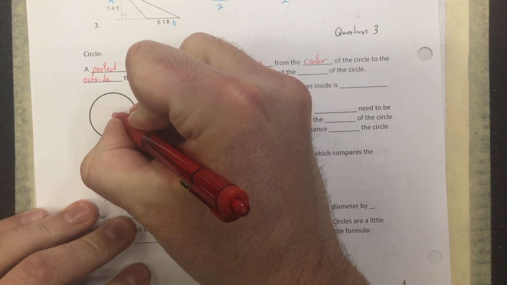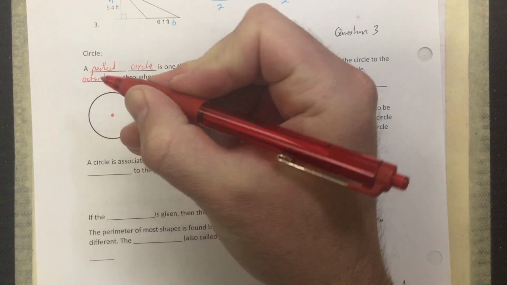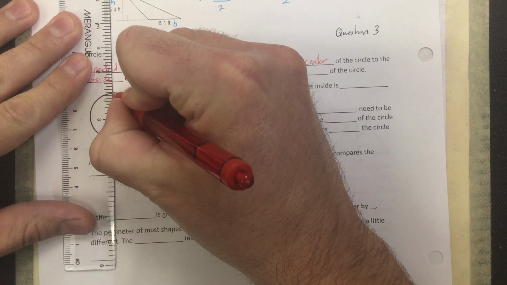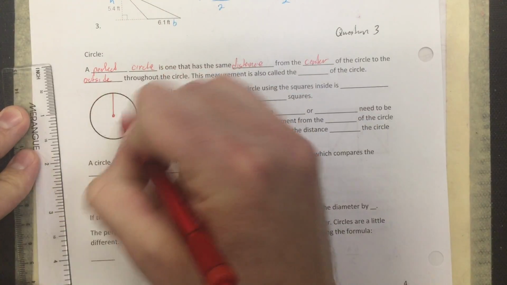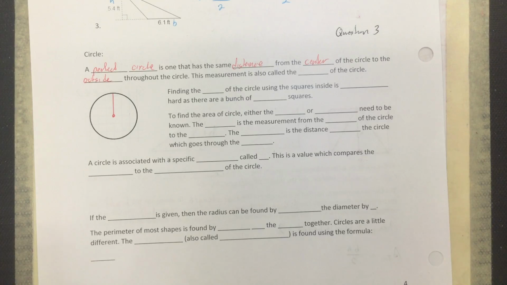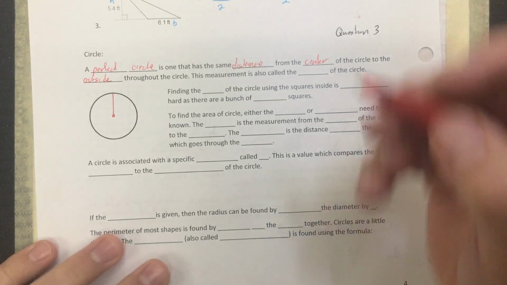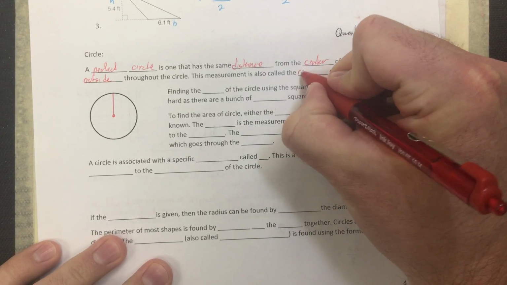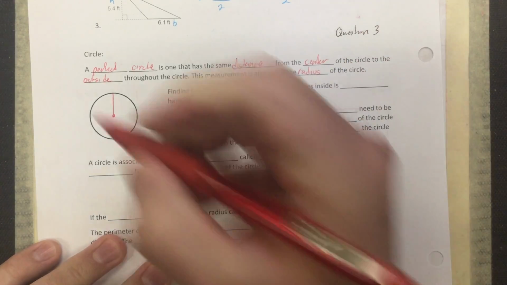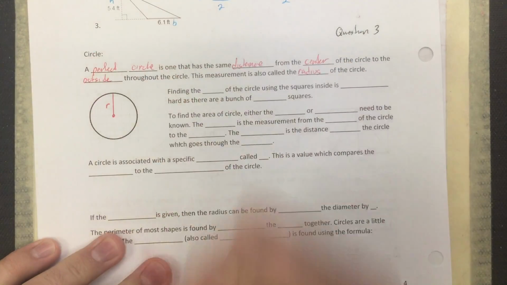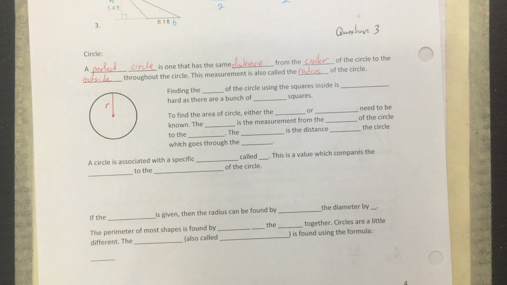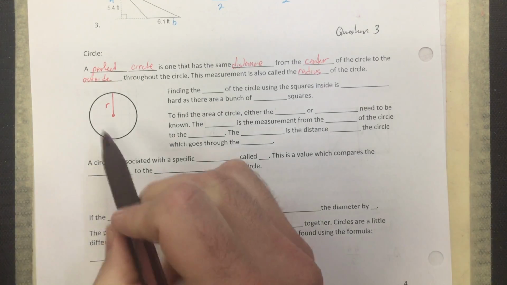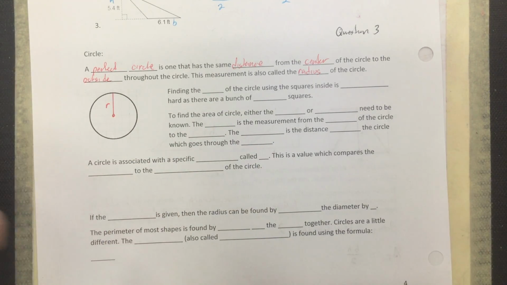So this right here is going to be the center of the circle, and if I draw out this length right here from the center to the outside, if I do that anywhere around the circle, it's going to be exactly the same distance. This measurement is also what we would call the radius of the circle, and I'm just going to put a little r beside the radius, as that's our measurement. We use the term radius to represent the distance from the middle to the outside of the circle.